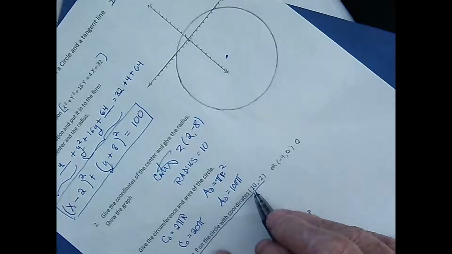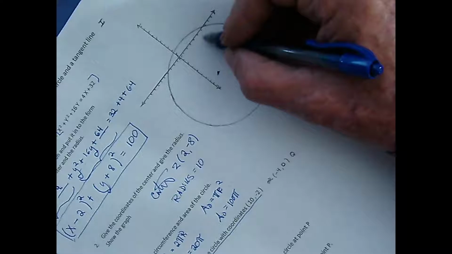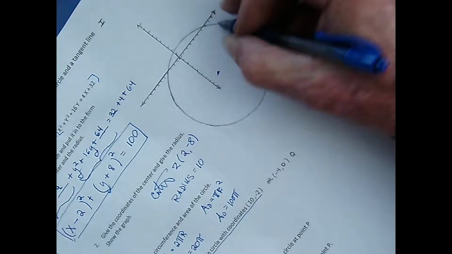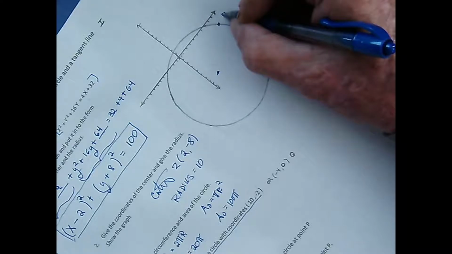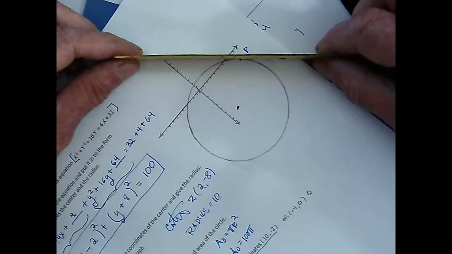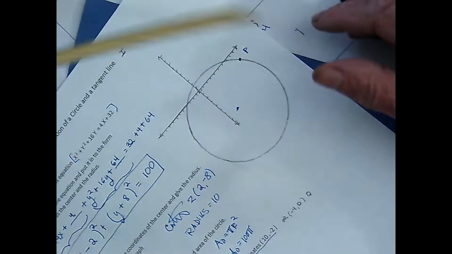Point P shows at 10, -2, and I'll go to the right 10 and down 2, and that's just about right there. There's our point P. And where we're going with this is we're going to find the equation of a line that is tangent to the circle at point P. To do that, we're going to need to know the radius of this circle.